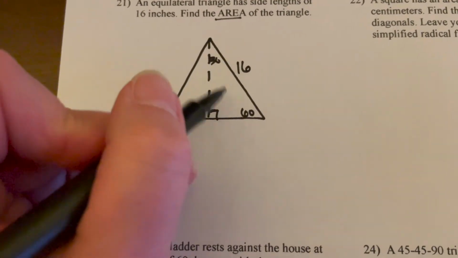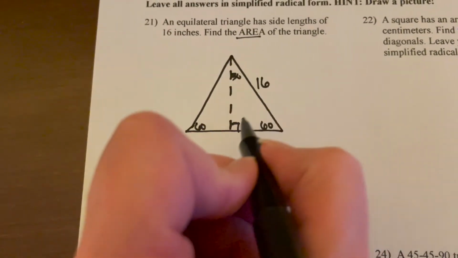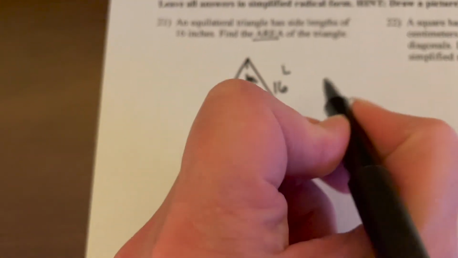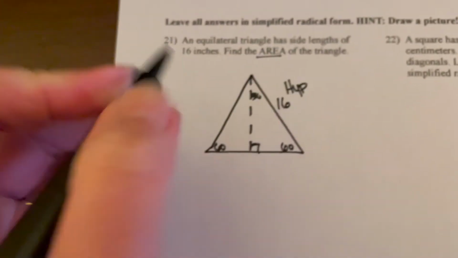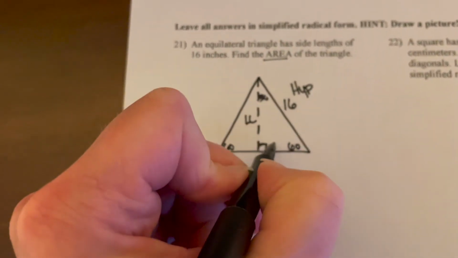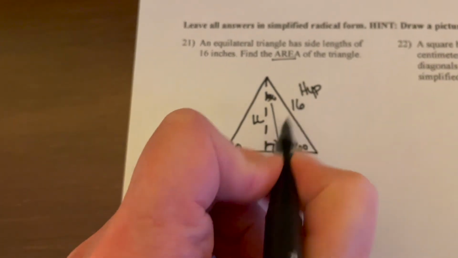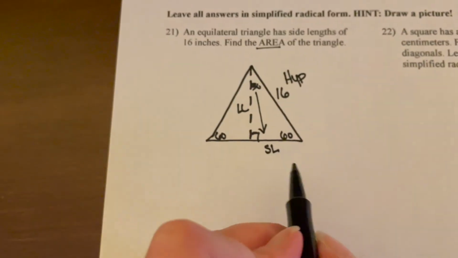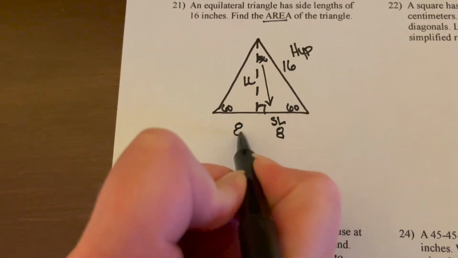So I'm left with a 30, 60, 90 triangle here, where this is the hypotenuse. This is the height, is the long leg, and across from the 30 degrees is the short leg. So if this is 16, the short leg is just 8, and that makes sense because this part would have to be 8, right?